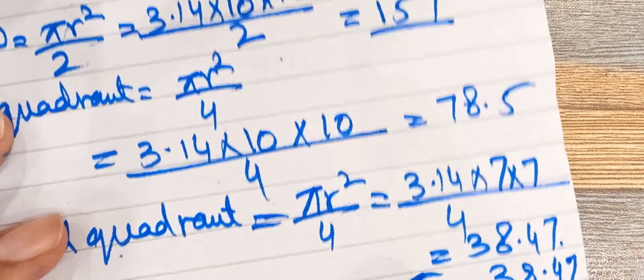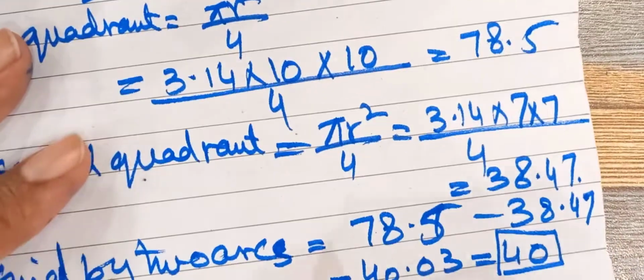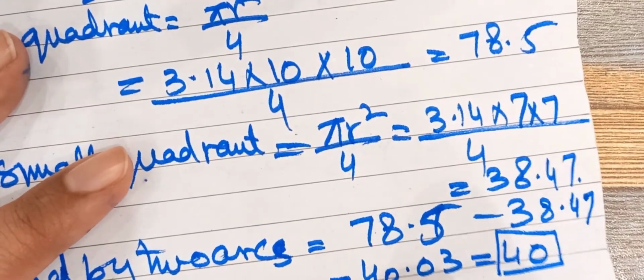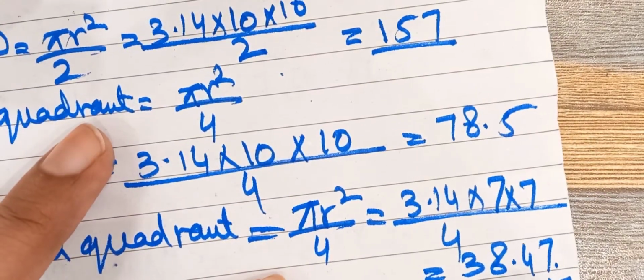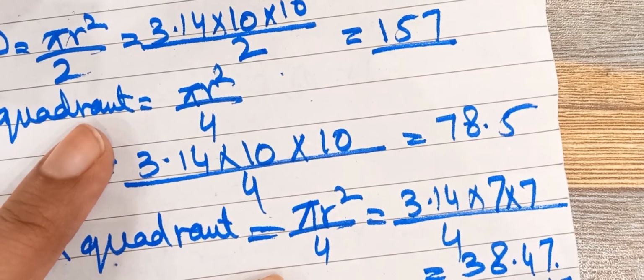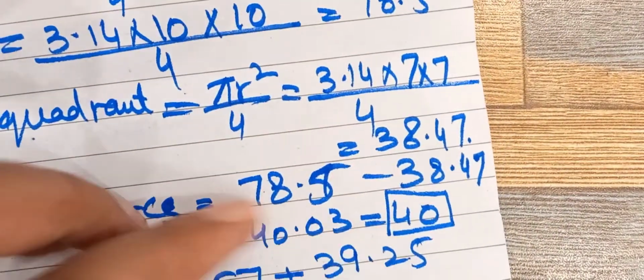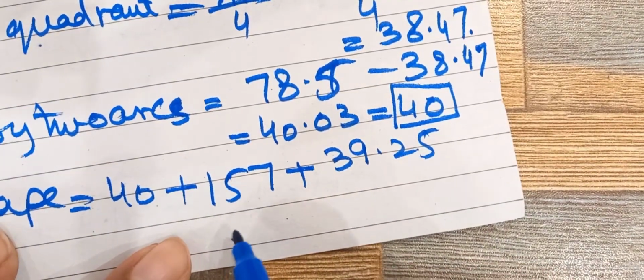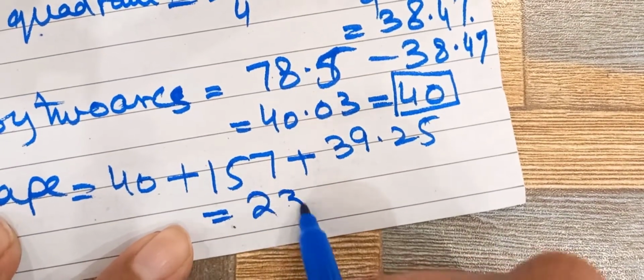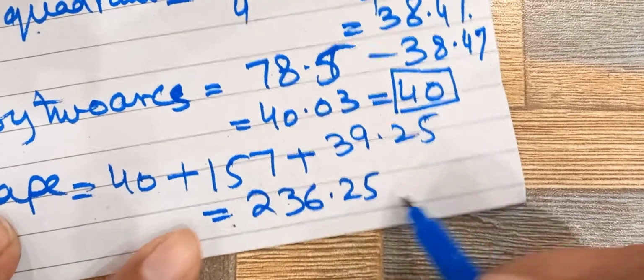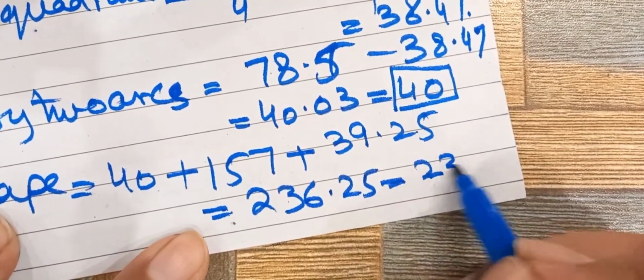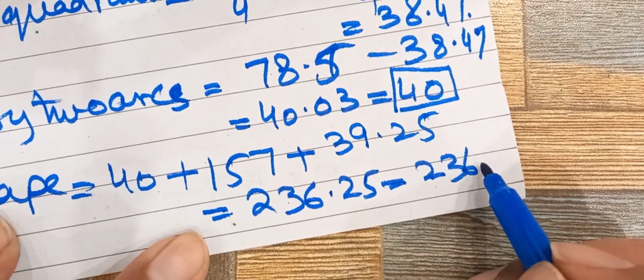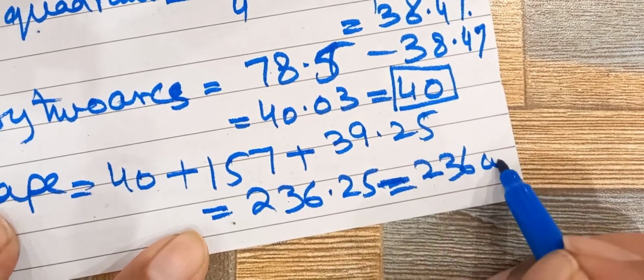So plus 157 plus 39.25. I have just written 39.25 plus 157 plus 40, and I will get the required result, which is equivalent to 236.25 or 236 centimeters square.